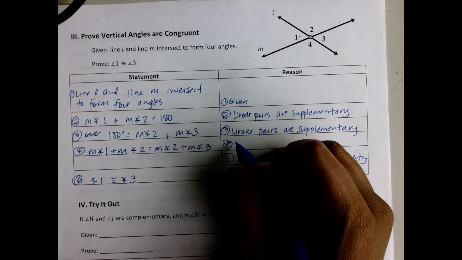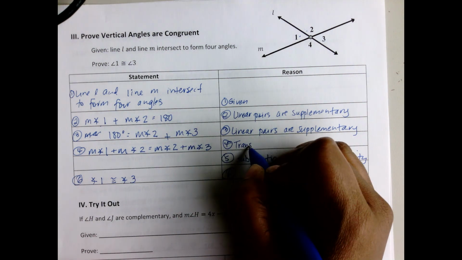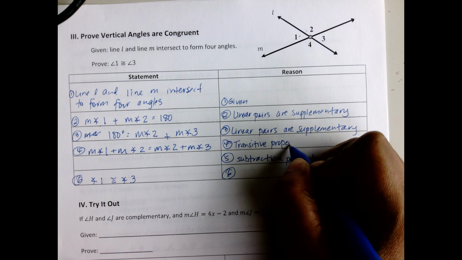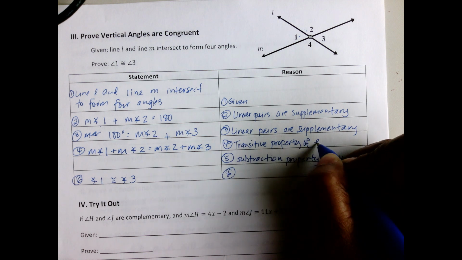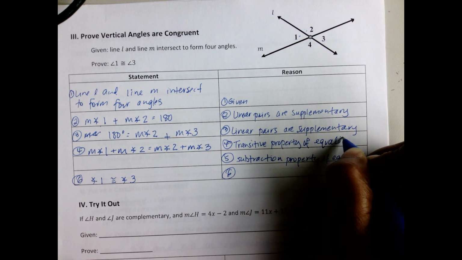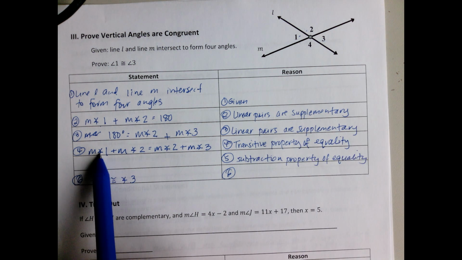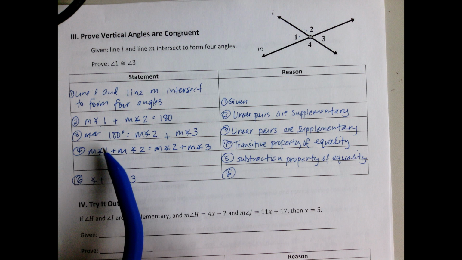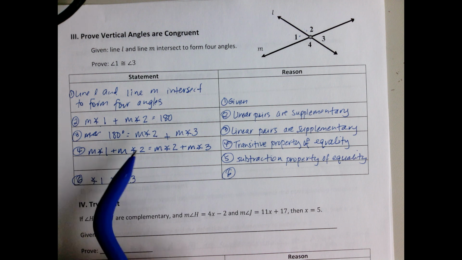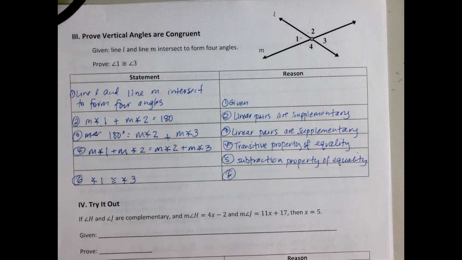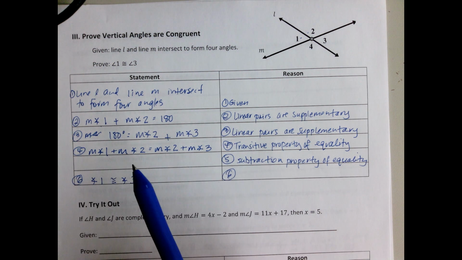This speaks to that transitive property of equality. Why? Because if I add up these two, and I add up these two, they'll both give me 180 because they're both equal to 180 degrees.